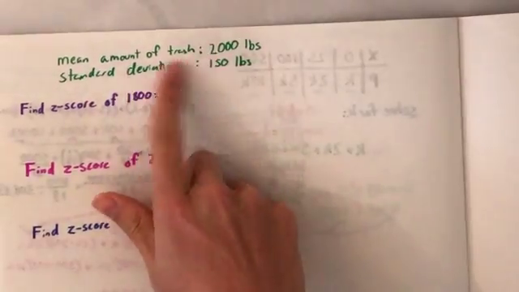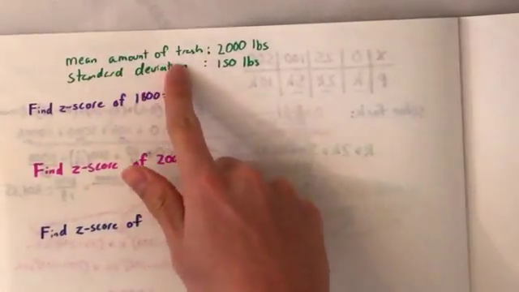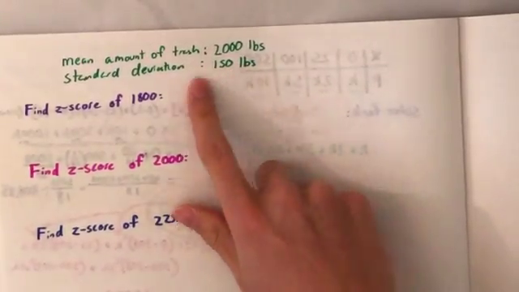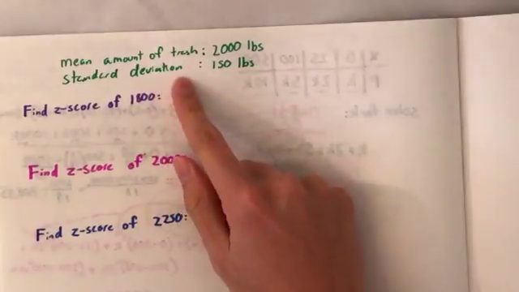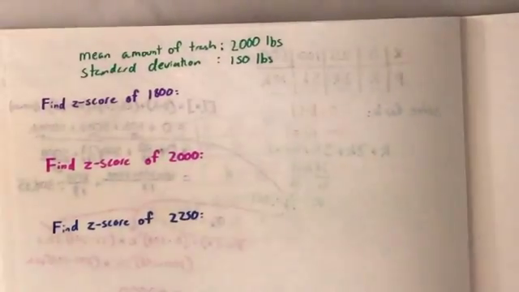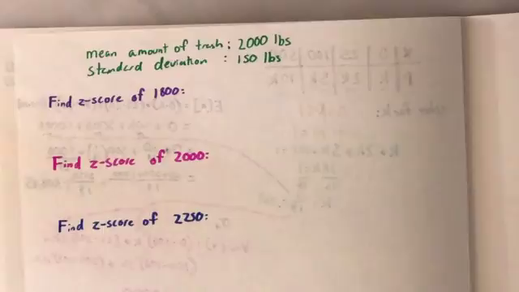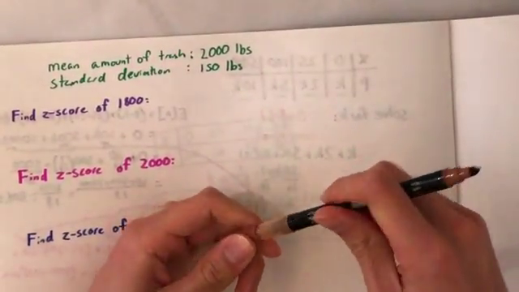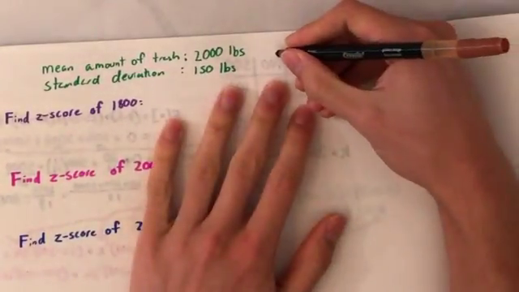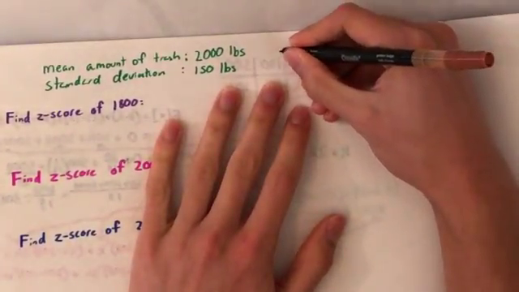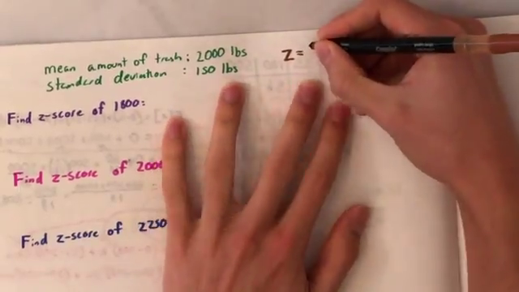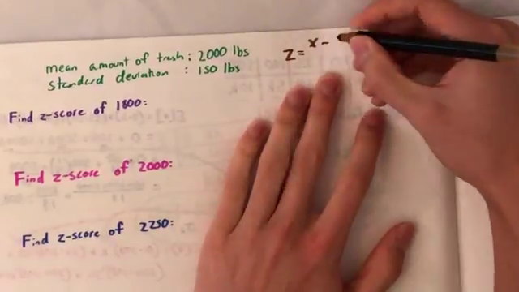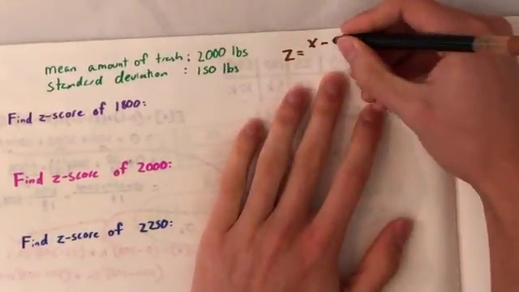So we're given that the mean amount of trash per person is 2,000 pounds, and that the standard deviation of this is 150 pounds. If you remember, we can calculate z-scores by using the equation for z-score, which is z equals the actual value, which we write as x, minus the mean, which is 2,000 here.